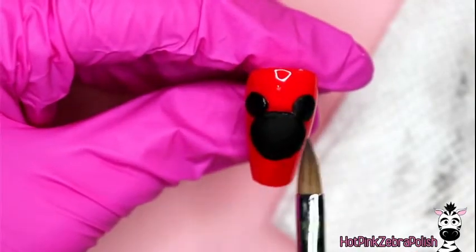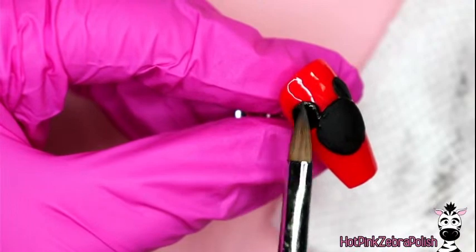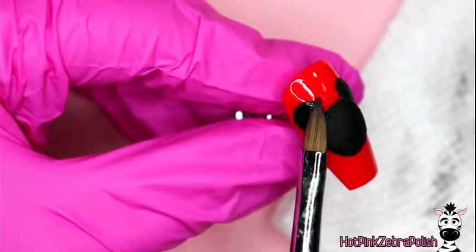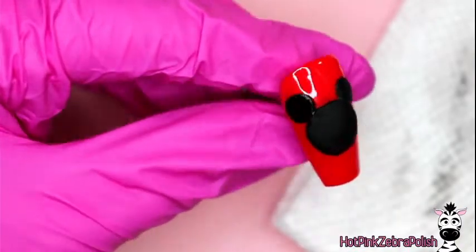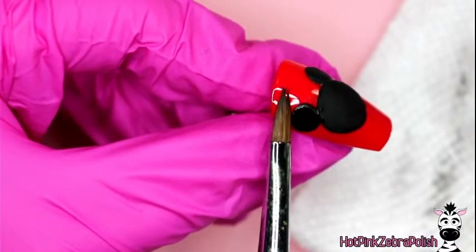Look from ear to ear. This ear is bigger than this one, so I'm going to pat this one out slightly more. Now look at them. This one's a little bit bigger, so I'm going to push it in a little bit.